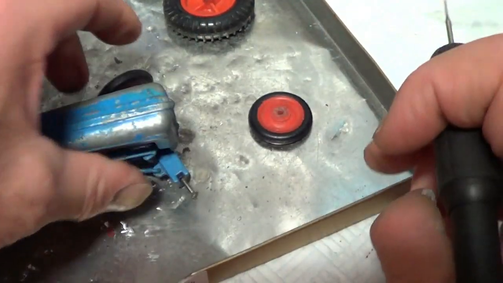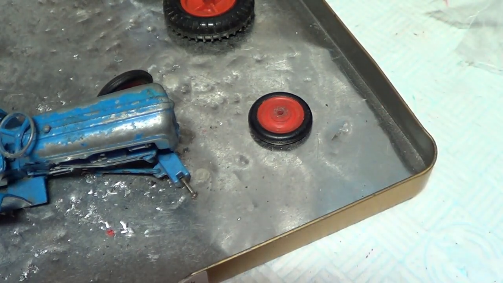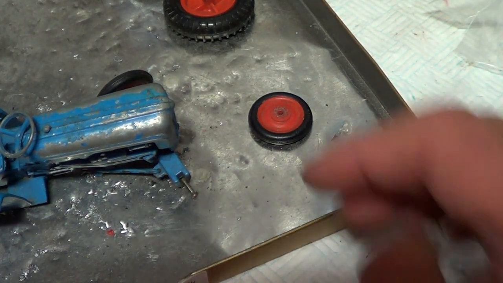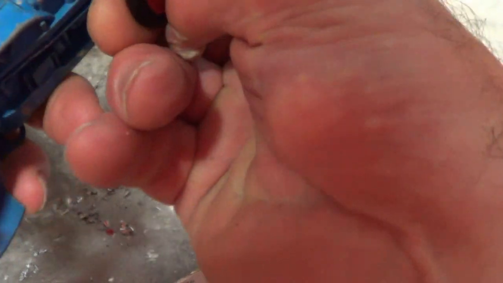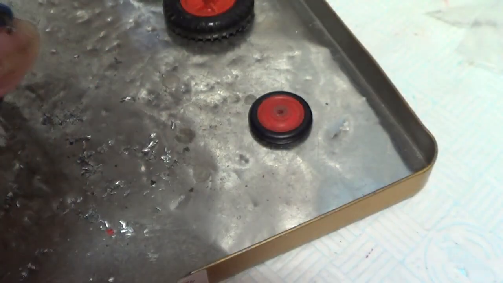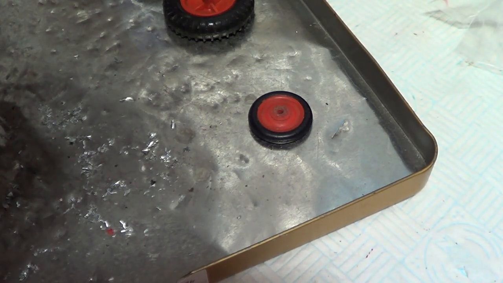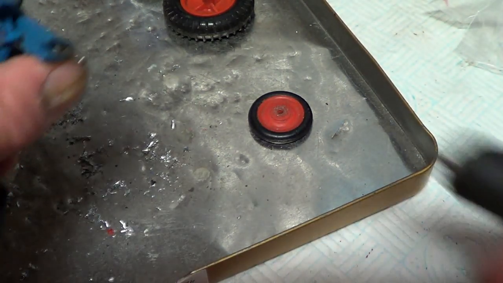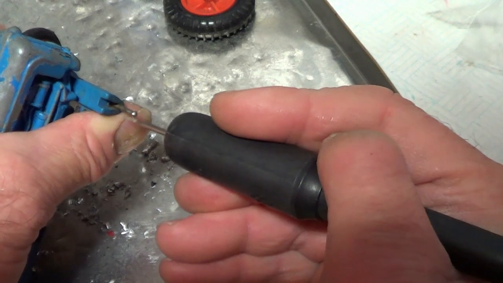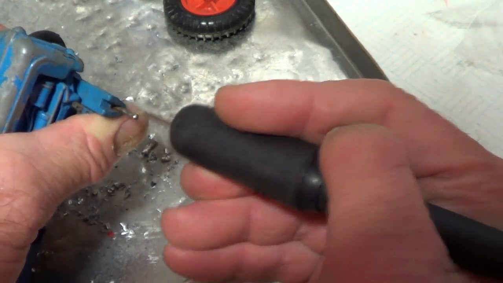Yeah, that's it. But it's not enough to get it through the metal part of the axle. Have to take a bit more off, but obviously it's easier now. The wheel's off.